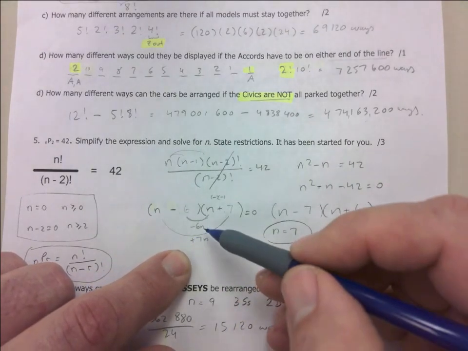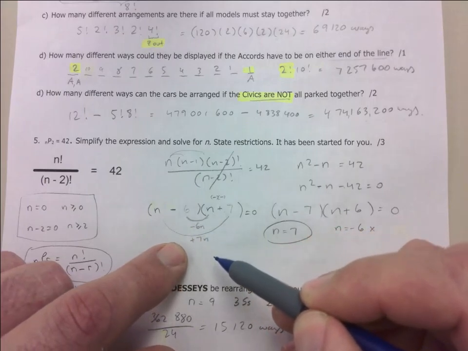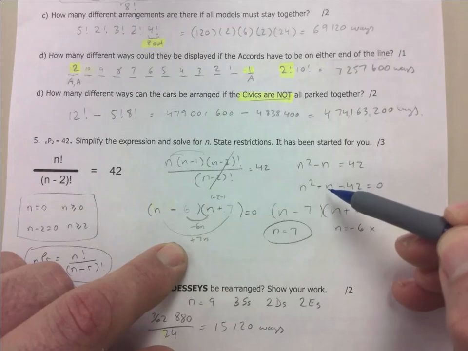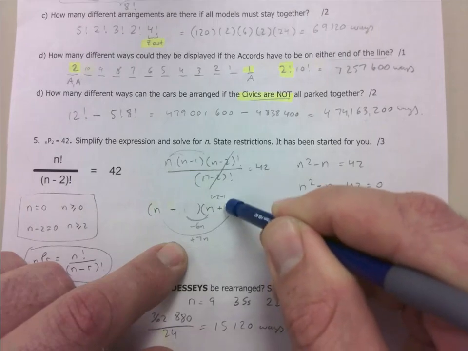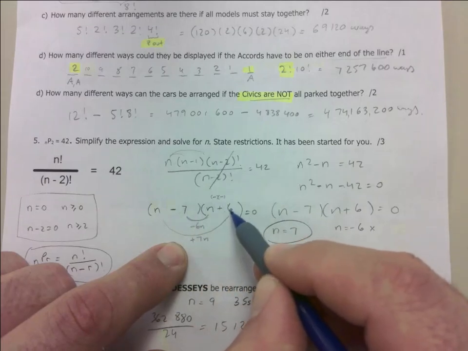Now check, if you add this up, you end up with positive 1n, which is not the case. You need to have a negative 1n basically. So I'm going to switch these, because I know that there's a difference of 1 to be had there. So I'm going to go 7 and 6.